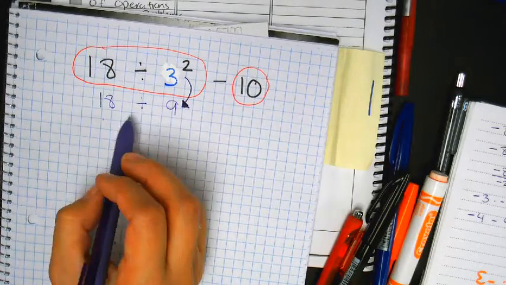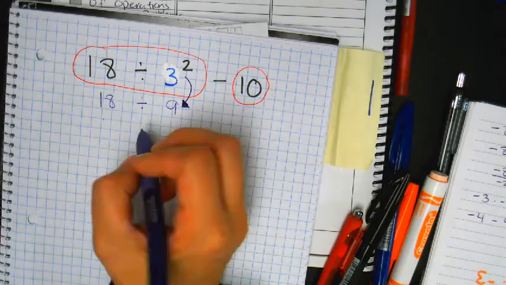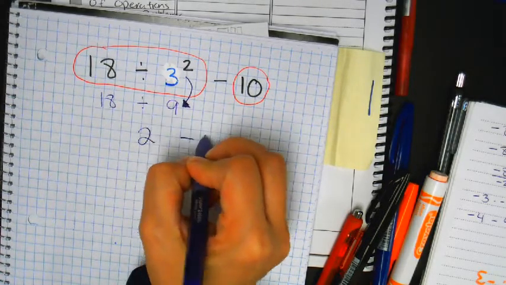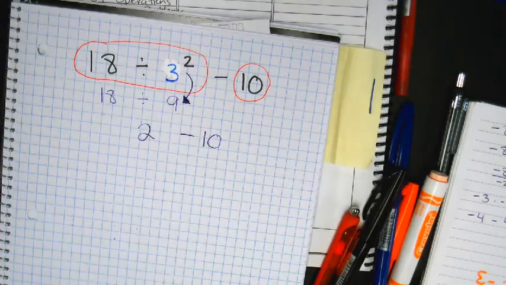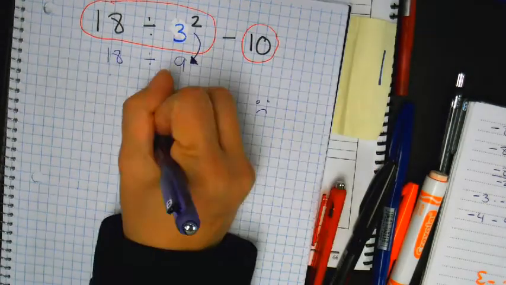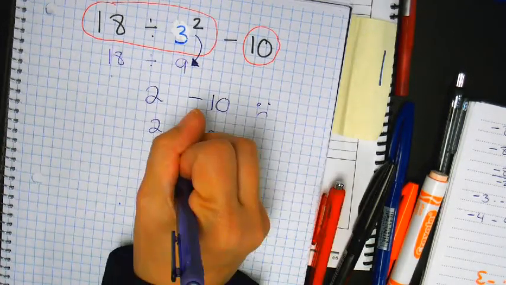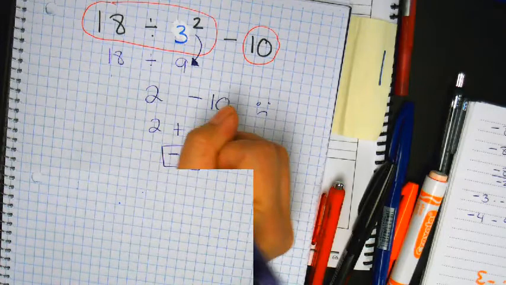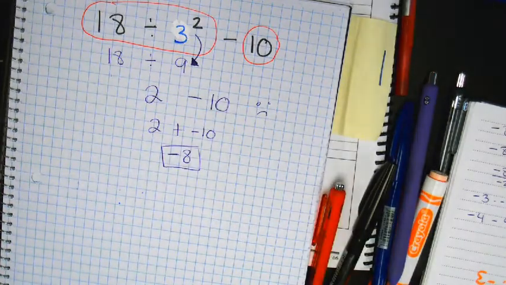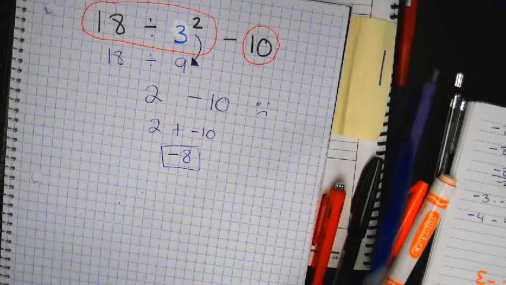So now I have 18 divided by 9. What's 18 divided by 9? 2 minus 10, or rather, 2 plus negative 10. Exactly. 2 plus negative 10 is equal to negative 8. Very good. So yes, sometimes your answers will be negative and it's perfectly okay. Any questions so far? Let's do one with parentheses.